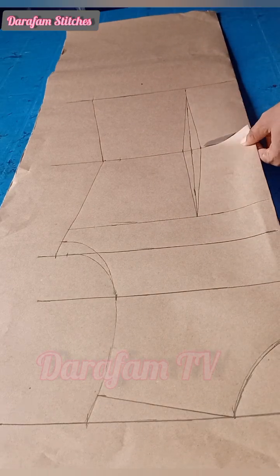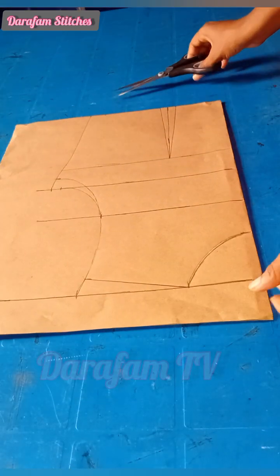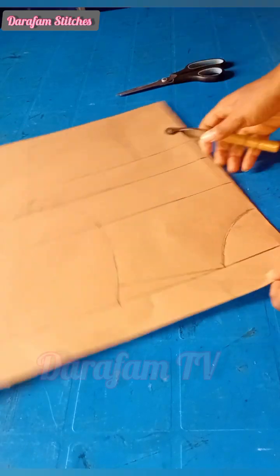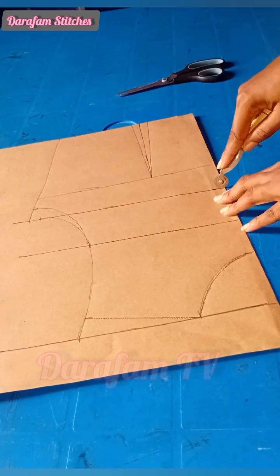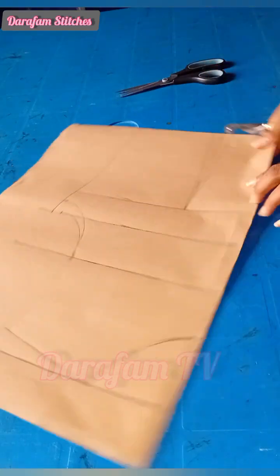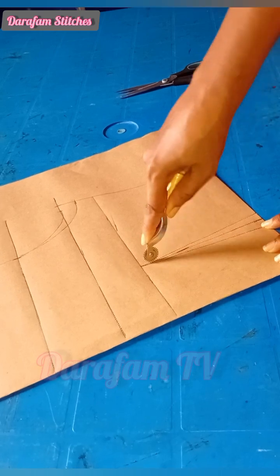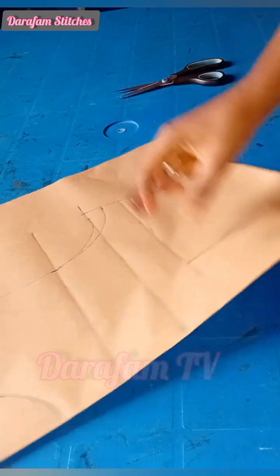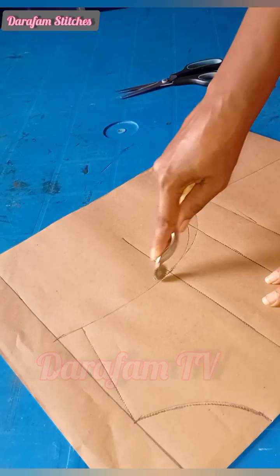So the next thing now is to cut out that part because we won't be needing it for this tutorial. So with the help of the tracing wheel, that's the tracing wheel, you trace out every line you see to the other side of the paper. Make sure you trace out every line you see to the other side of the paper.